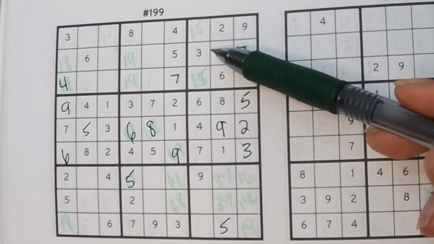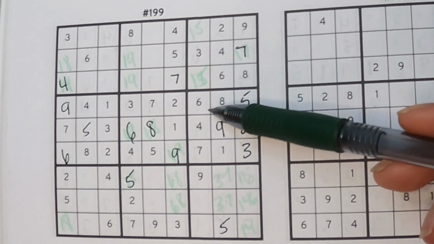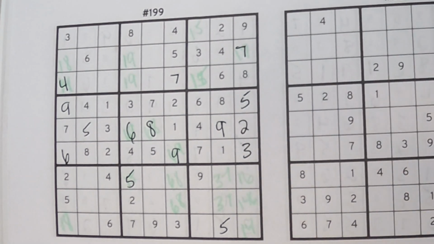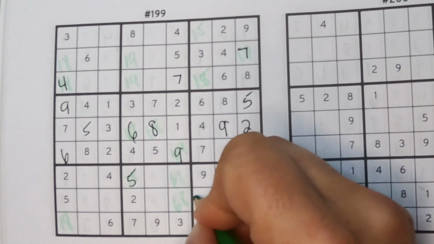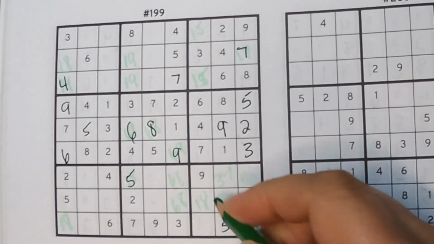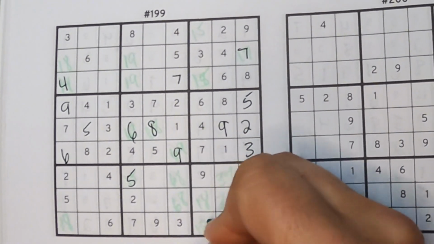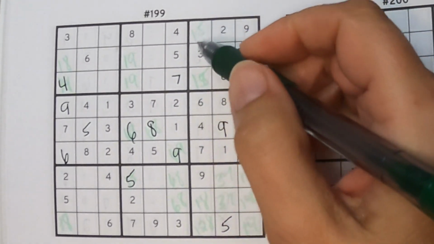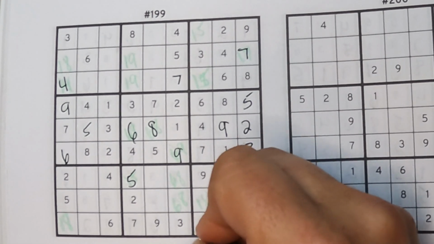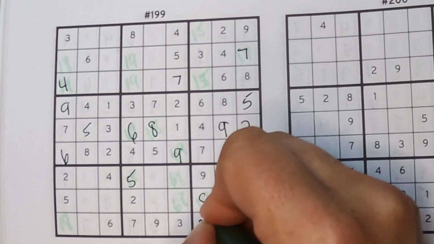For this column, we're missing 1, 2, 5, and 8. We've got 2 and 5 here, so 1, 8. 5 here, so 1, 2, 8. But if we look at this column now, the only place the 2 can be is here, and the only place the 8 can be is here.